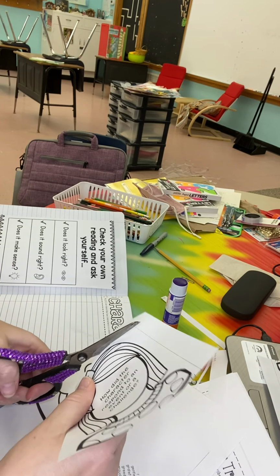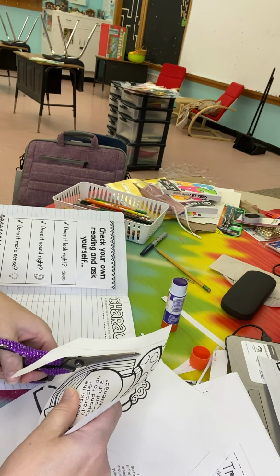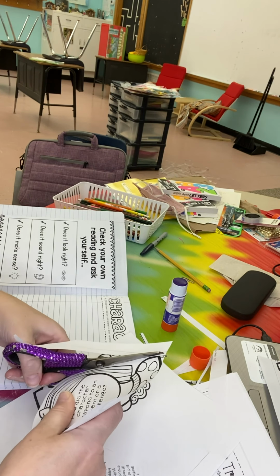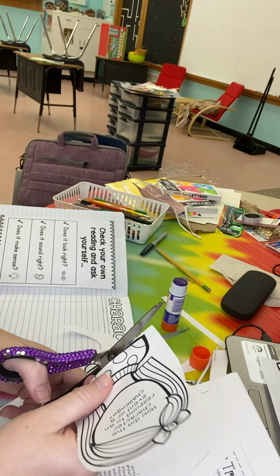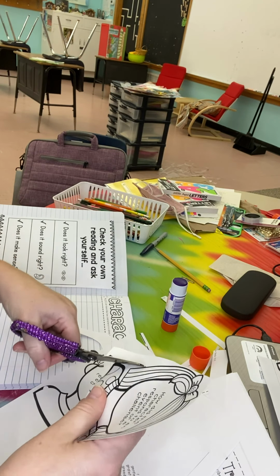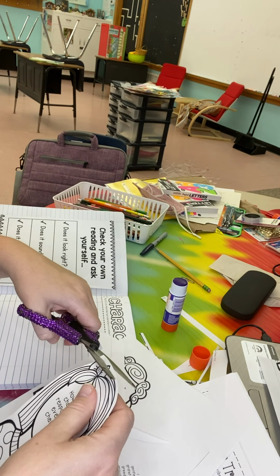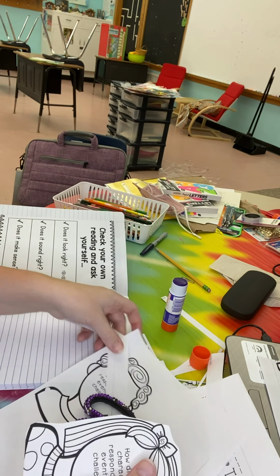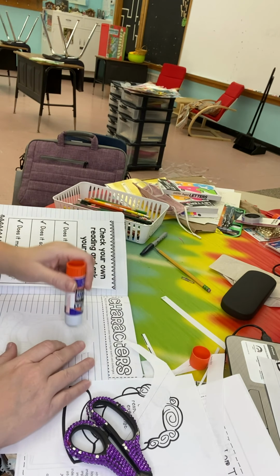But I'm just going to cut a little bit around because it doesn't have to be perfect. Keep a little white border so that I don't cut too much into her. And then you can color it and then glue it on.